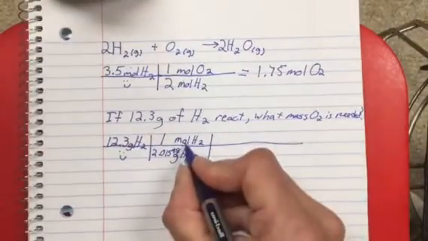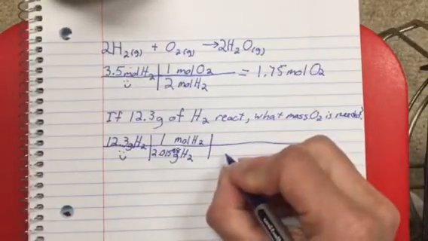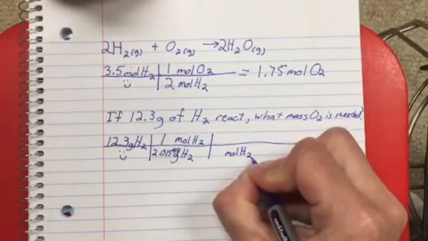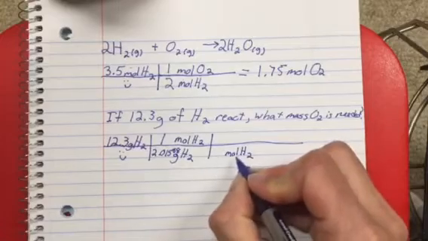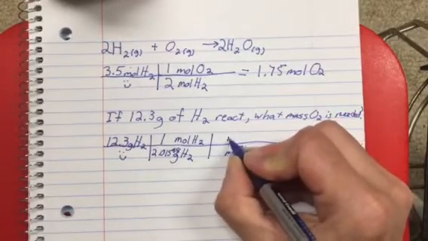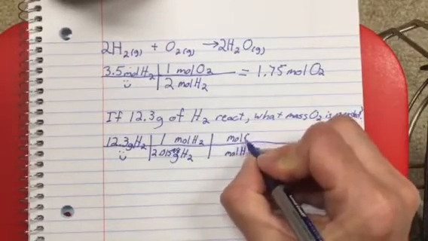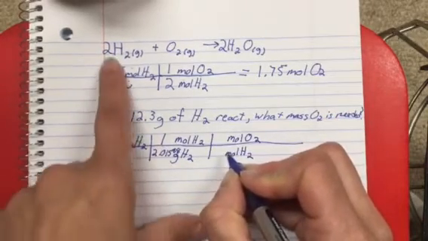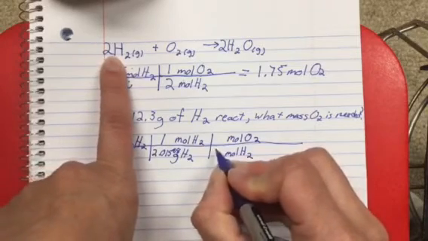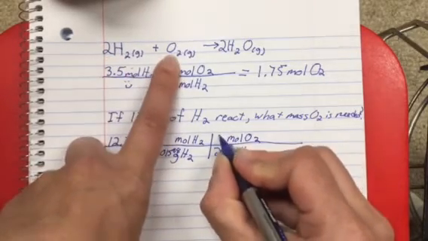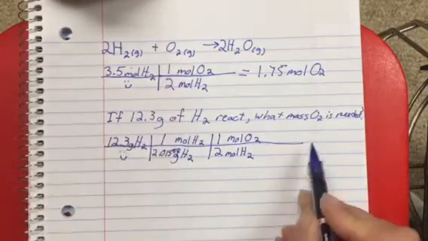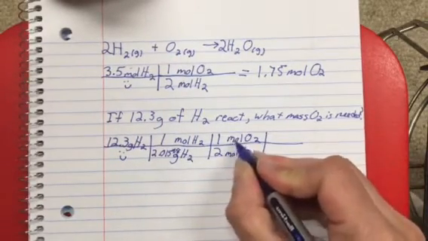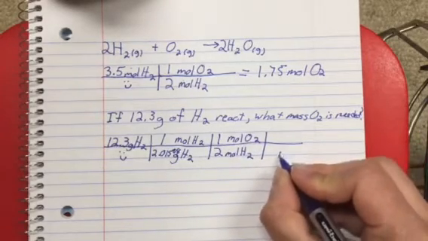So our next step, we take our moles and we drop them to the bottom. Moles H2. And we're trying to get from our molar road to molar avenue, we're going to go to moles of O2. Balanced chemical reaction. So we come back up here, moles of H2, there are 2. Moles of O2, there's 1. Okay, but we're not there yet because we're still looking for mass of O2.